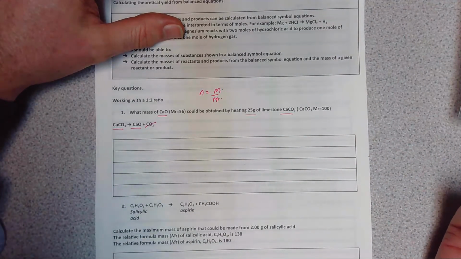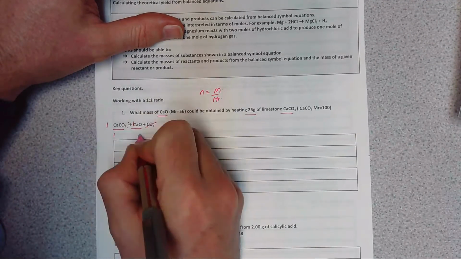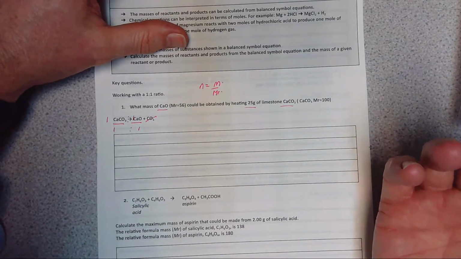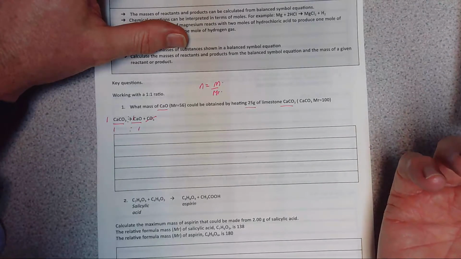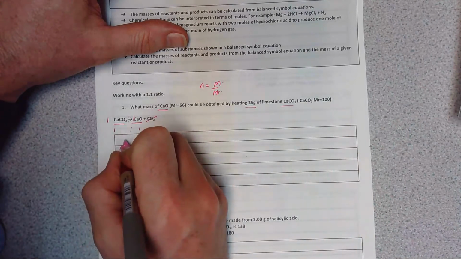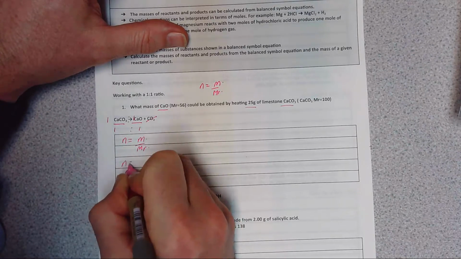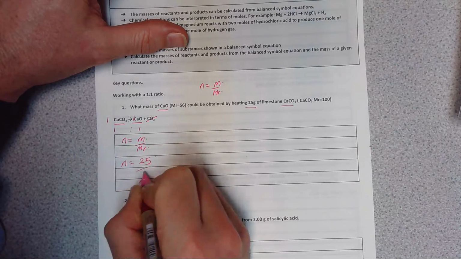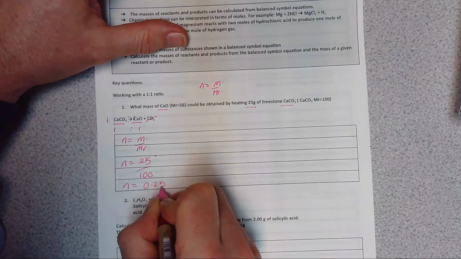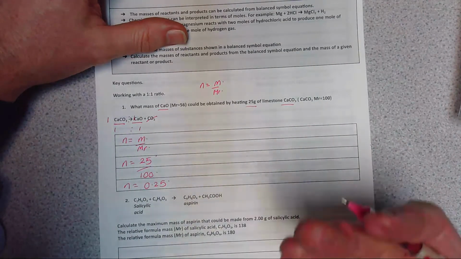Now we can see there's a ratio of 1-to-1 here. So 1 mole makes 1 mole, and that's what we need to think about. So we have 25 grams of calcium carbonate, sorry. So the number of moles is the mass over the MR. So the number of moles is 25 divided by 100. So the number of moles is 0.25. Now in this equation, 1 mole makes 1 mole, so 0.25 will make 0.25.